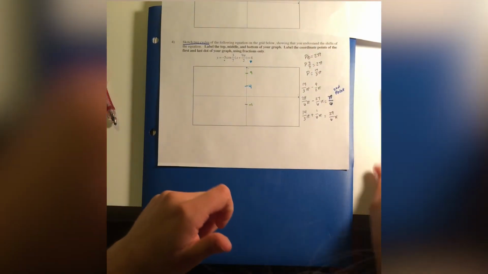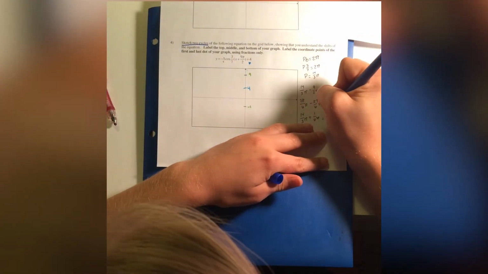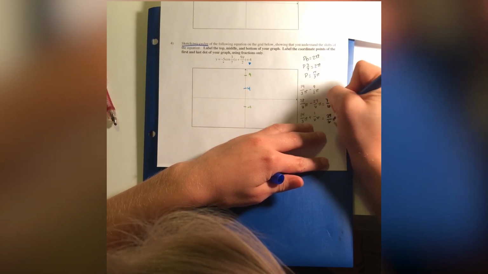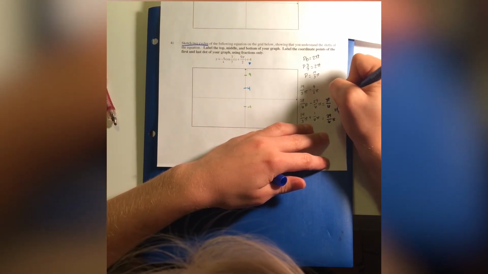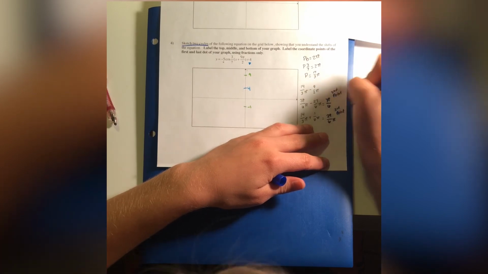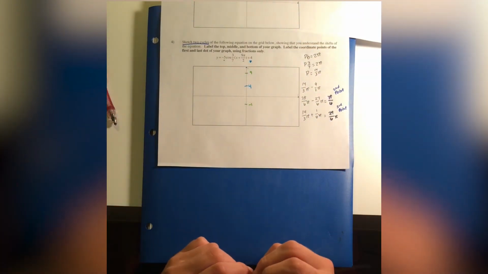And that is our third point. So 29/6 pi is our third point, and that is the point that we have to label on this graph.